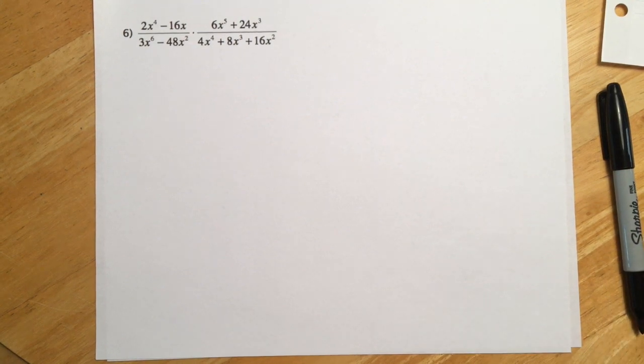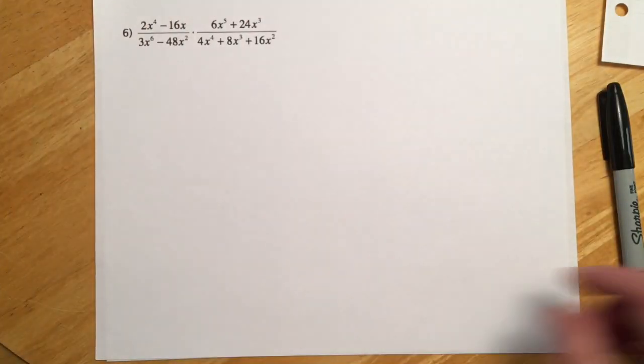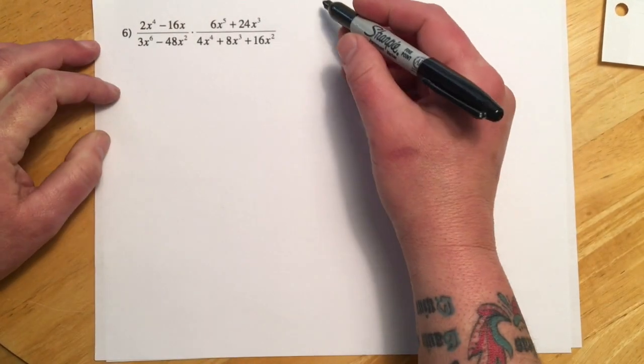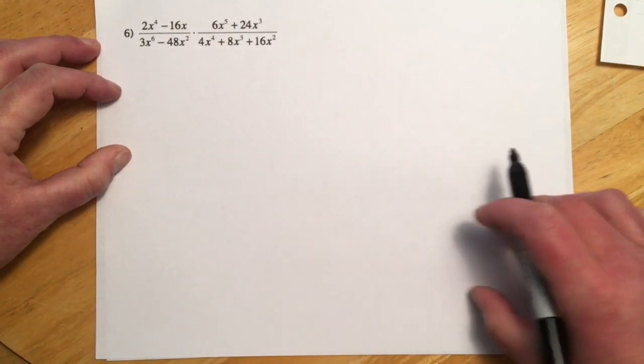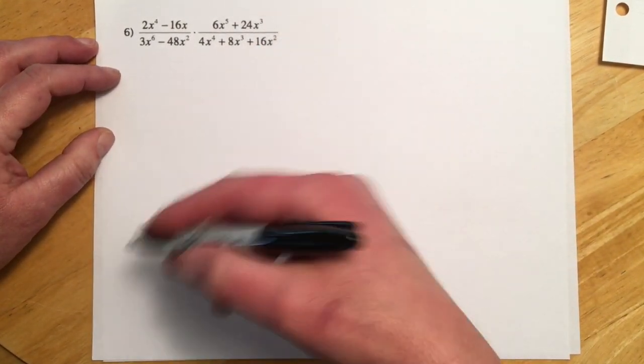Okay, so this next one is kind of a huge commitment. I'm just going to factor each of these separately, and then way down here at the bottom, I'll end up putting it all back together.